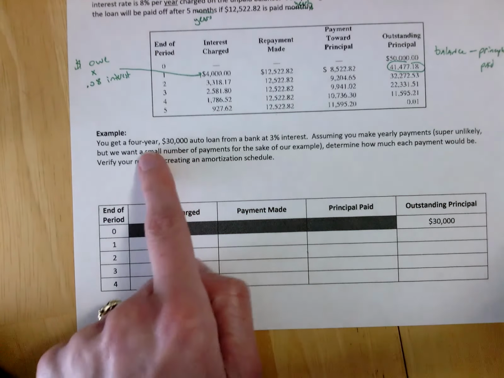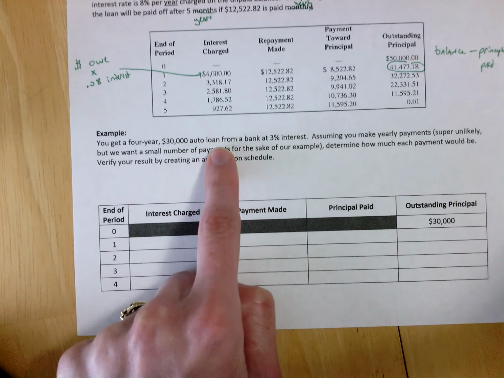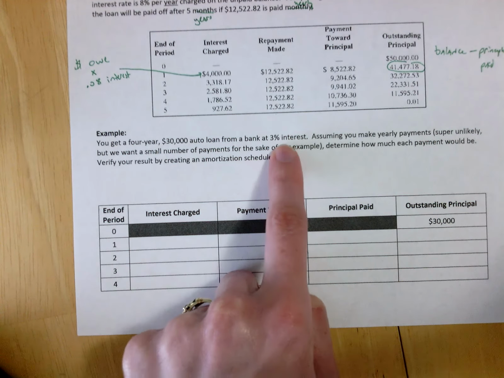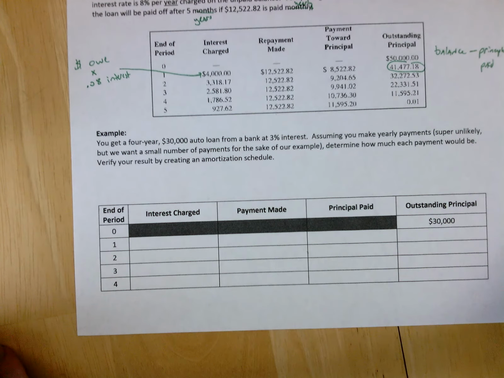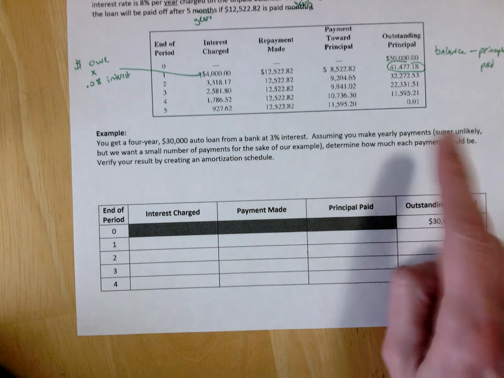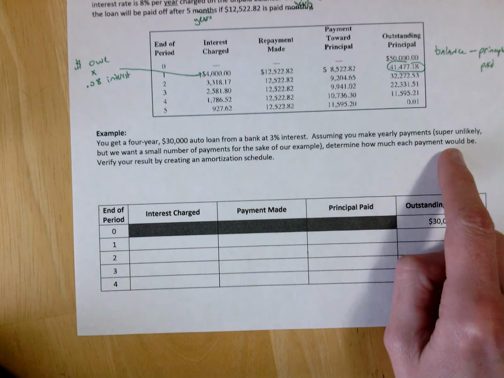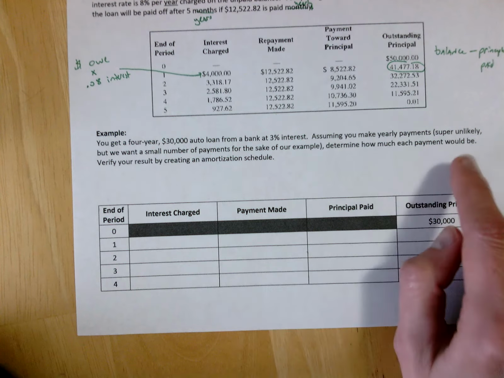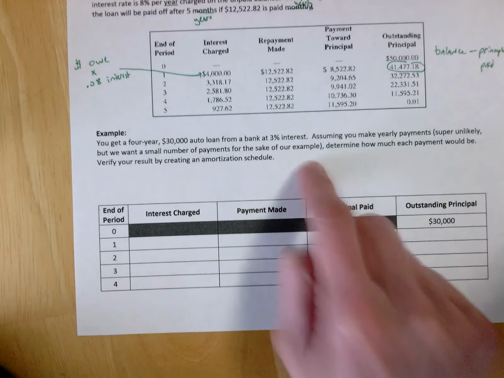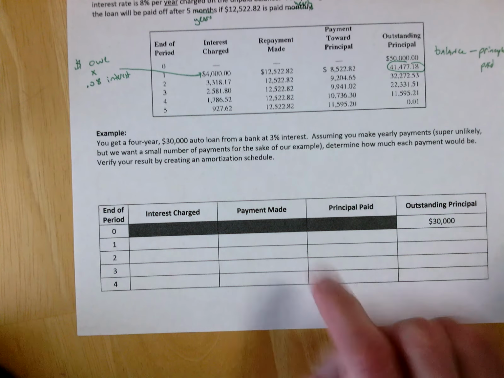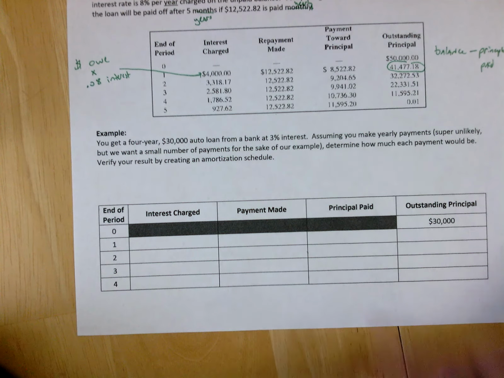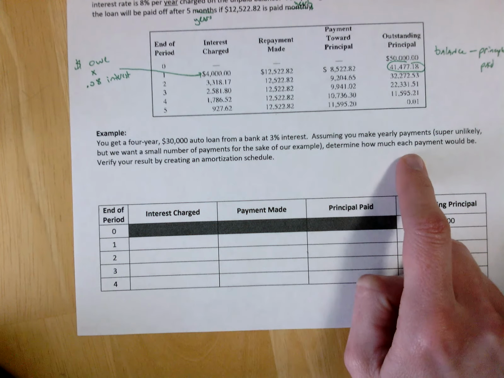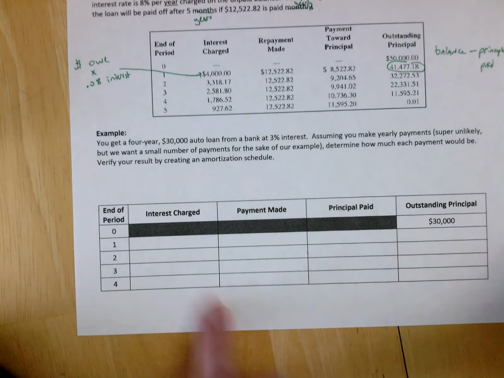So for this one, you get a 4-year, $30,000 auto loan from the bank, and they charge you 3% interest every year. So assuming that you make yearly payments, which again, super unlikely, okay? Most of the time, they're going to ask you for monthly payments. But for this particular problem, I just made it yearly to make our table a little bit smaller. Okay, so we're going to fill in the rest of this table. We're going to figure out how much we have to pay, and then I'm going to verify that it works using this table.